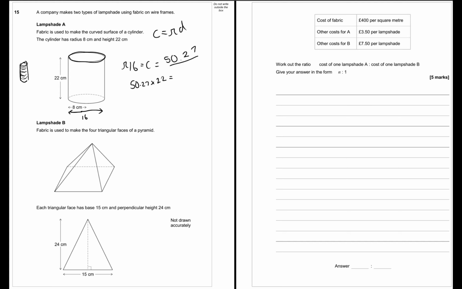And that's going to give us 1105.84. Okay, so this is the total surface area of the fabric for lampshade A. So let's write surface area.